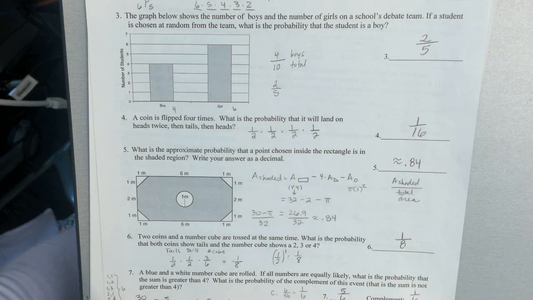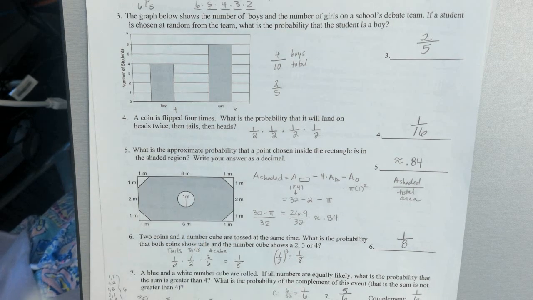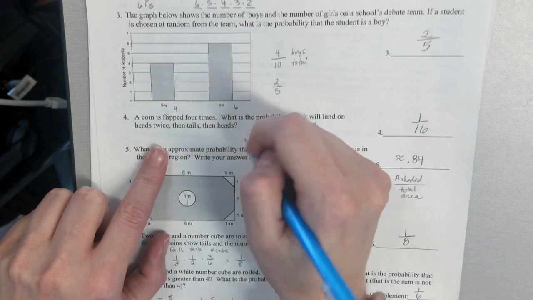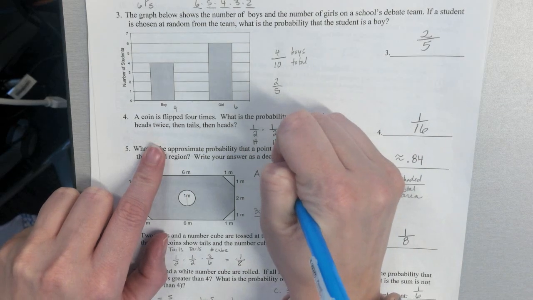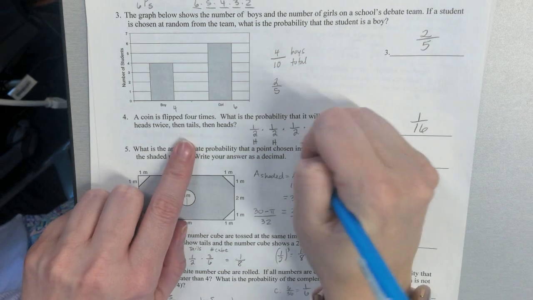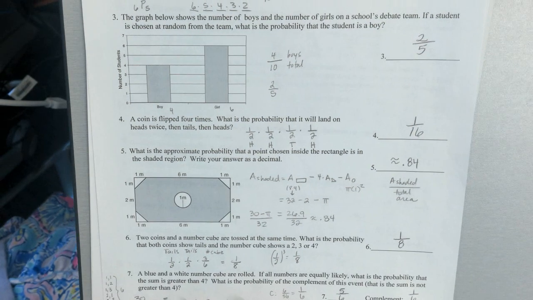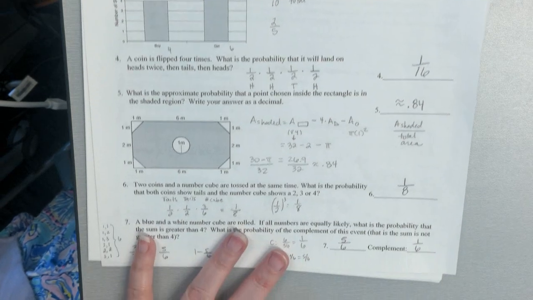Okay, and then for number 4, a coin is flipped 4 times. What's the probability it will land on heads twice, then tails, then heads? So usually what I'll do is I'll write out: heads twice, the probability that it lands on heads once is 1 out of 2. Heads twice is 1 out of 2. Then tails is 1 out of 2. And then heads is 1 out of 2. So you're just going to multiply those together to get 1/16.